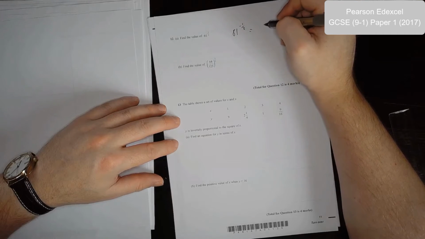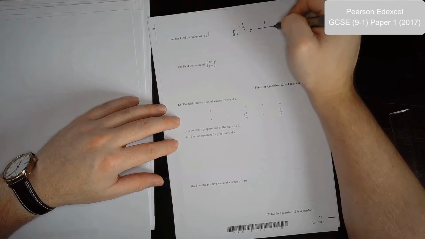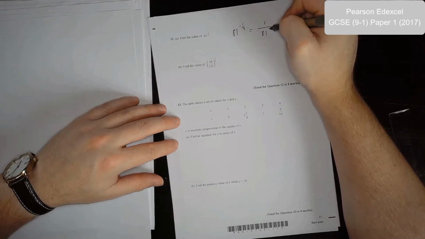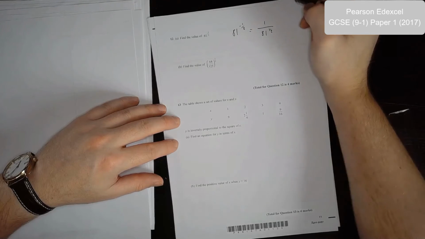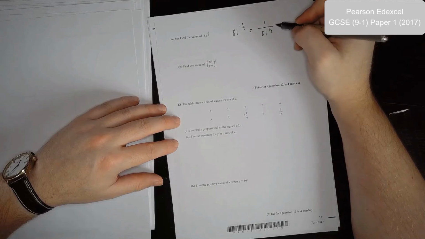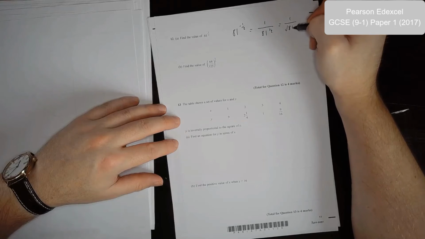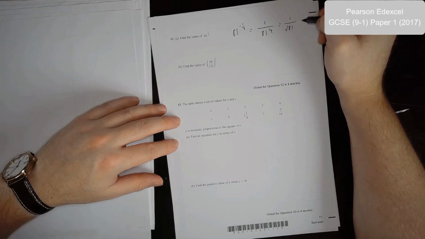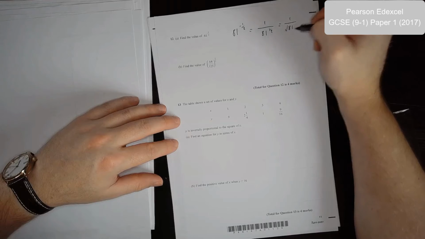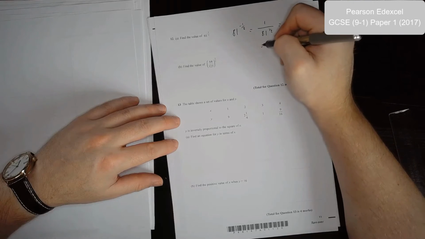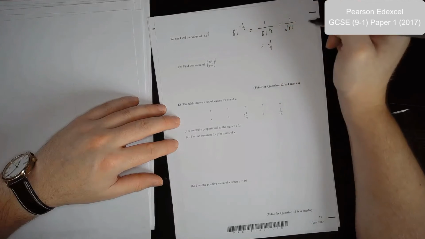When we have a negative power, it's the same as 1 over that to the positive power. And anything to the power of 1/2 is the square root of that thing. And the square root of 81 is 9. So the answer is 1 over 9.